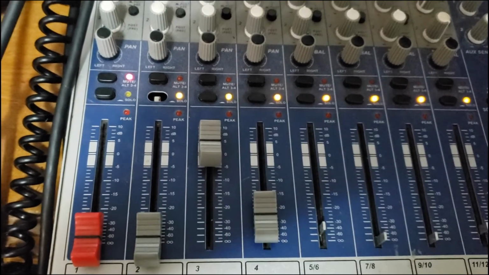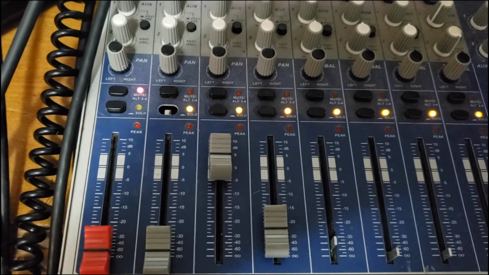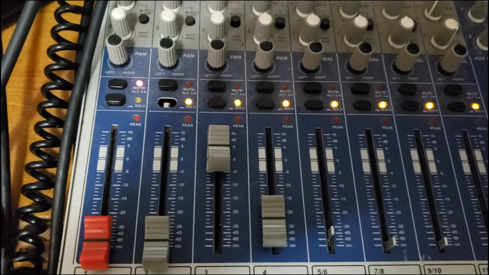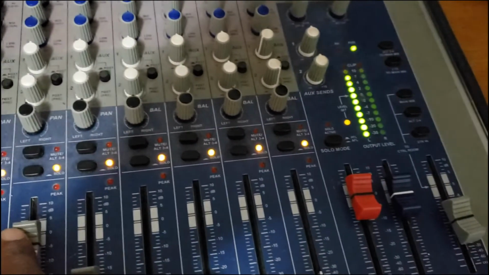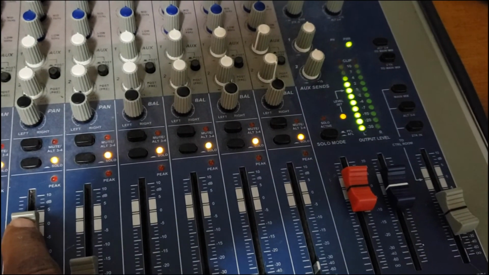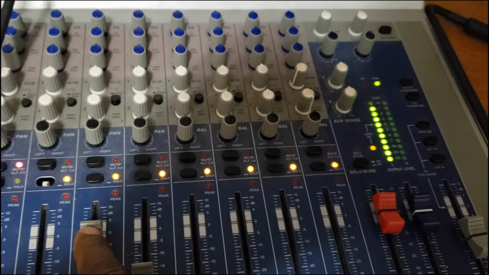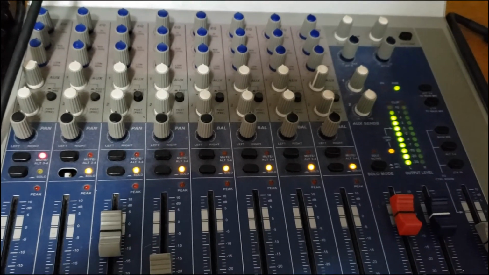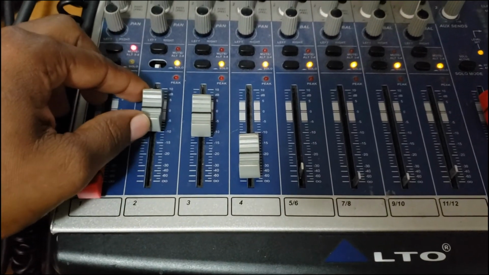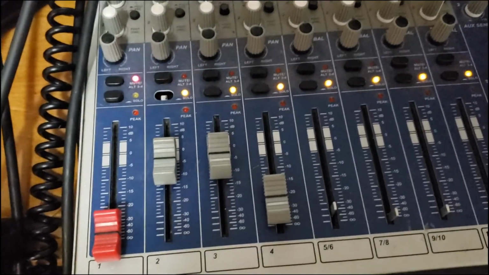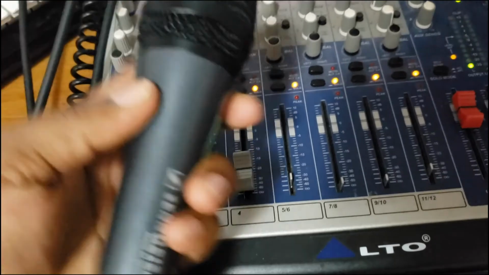Now let's check the second line to see if we are getting the signal. I can hear and I can also see the green light. Perfect. Now you are done with the mixer setup. If you need more lines, you keep doing the same and adjust each line to your preference.